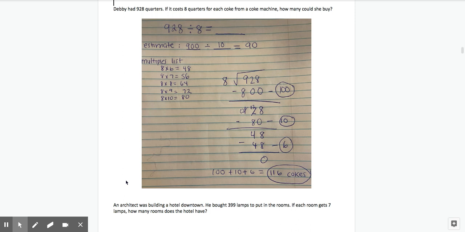So I want you to make sure that when you're checking your work here, that your work looks similar to mine. If it doesn't, I want you to go ahead and add in the steps. Make sure that you've estimated, make sure you have a multiples list, and make sure that your repeated subtraction is really, really efficient.